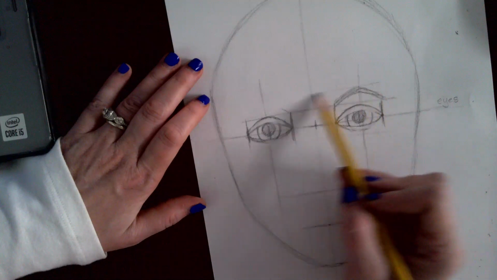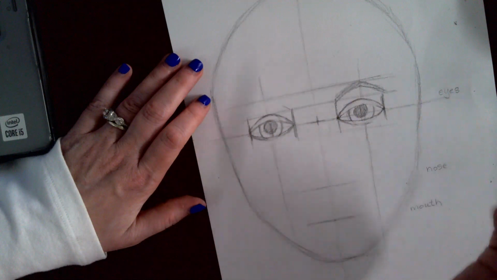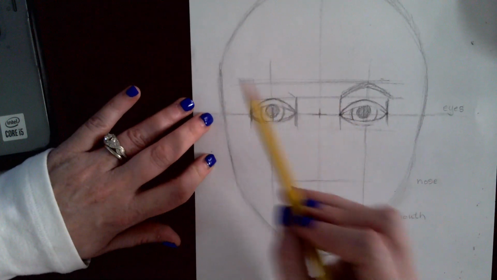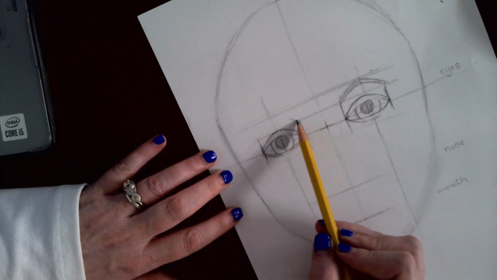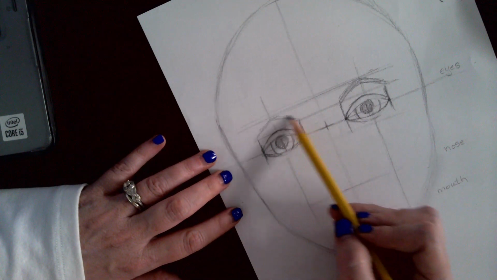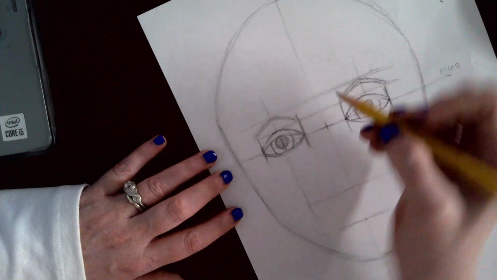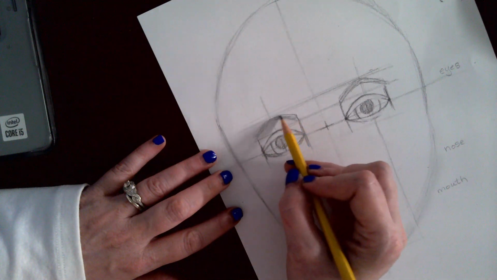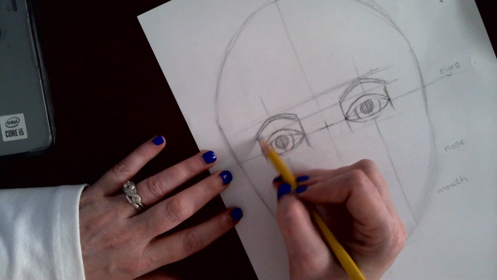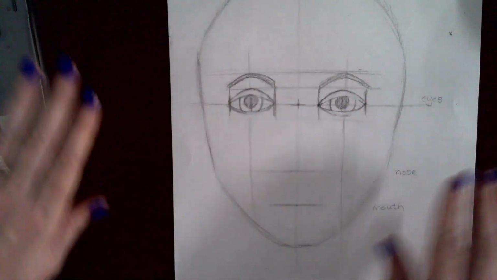Sometimes if I want to make sure that the arch or the top of the eye is the same, I can do a guideline going across and then I can erase that later. Remember, it starts right about here. And that's all we're going to do for the eyes right now.